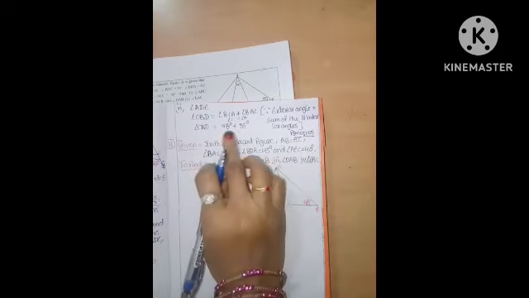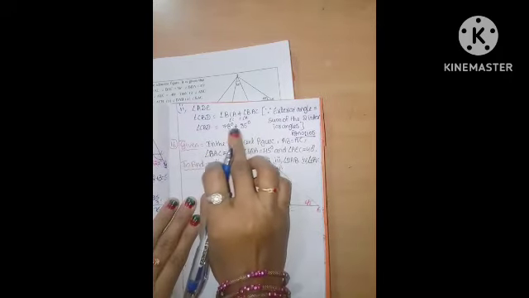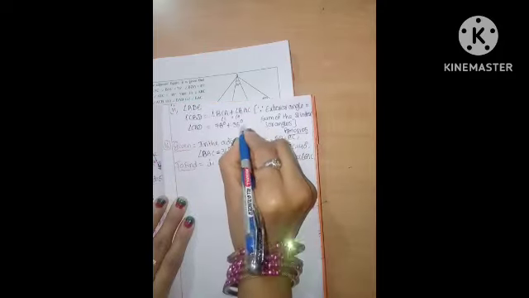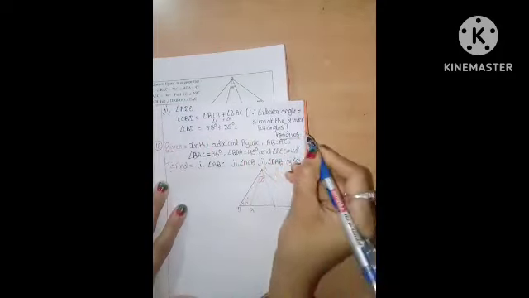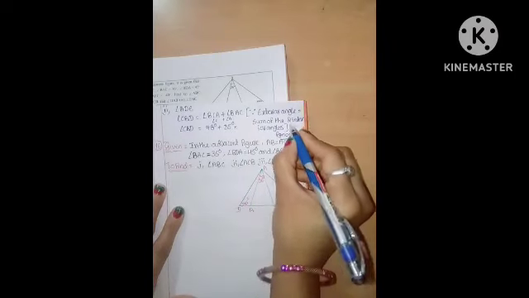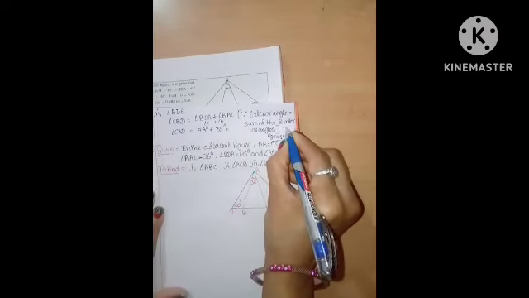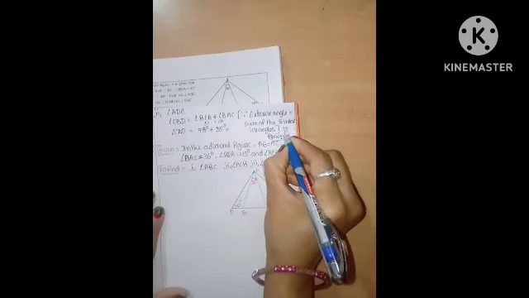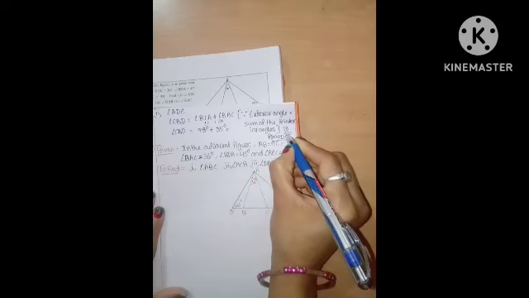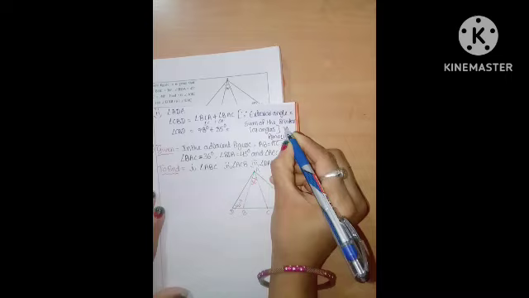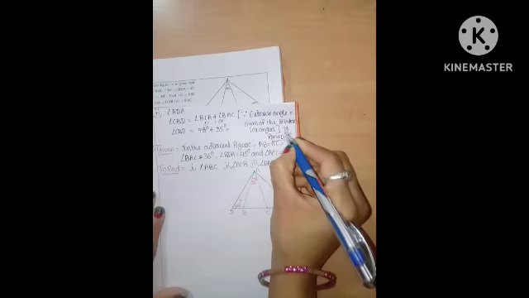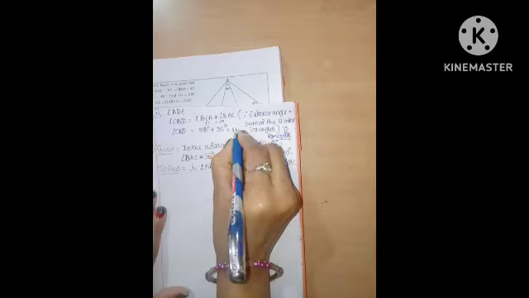What is 78 plus 35? 8 plus 5 is 13, 7 plus 3 is 10, 10 plus 1 is 11, so 113 degrees.